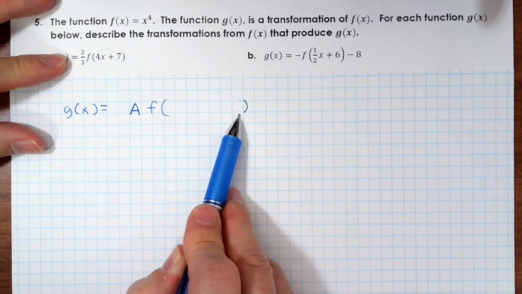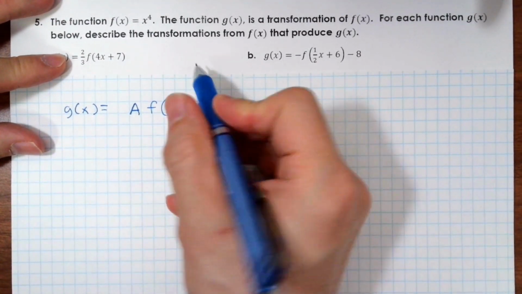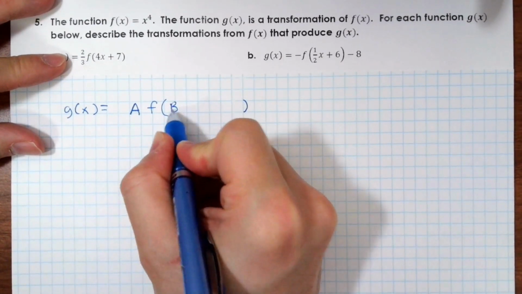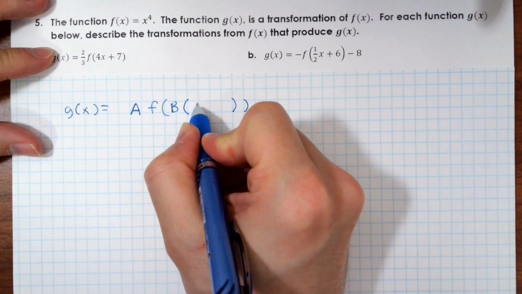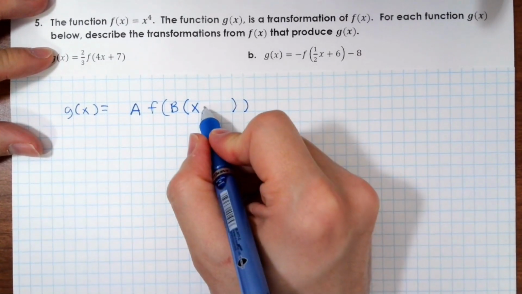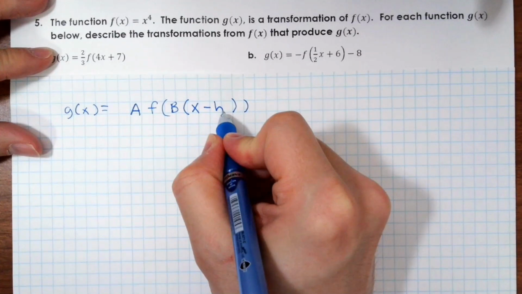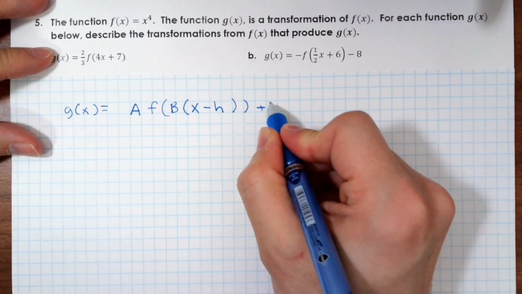This is the sneaky one. You have to factor out the b and make this just an x minus h, plus k.